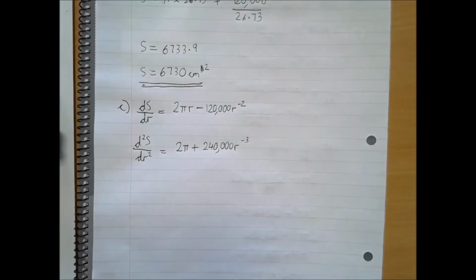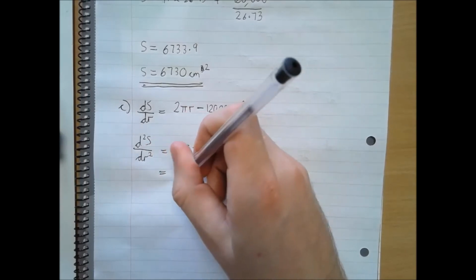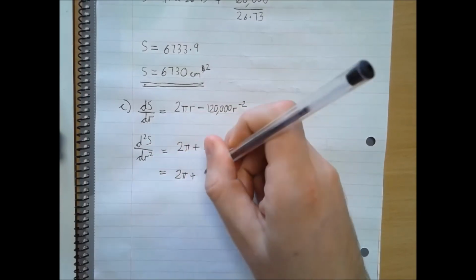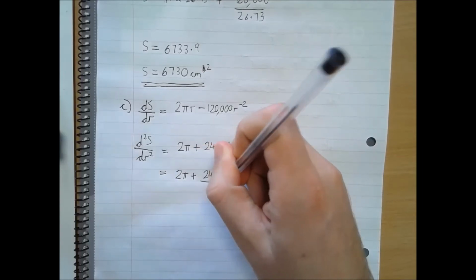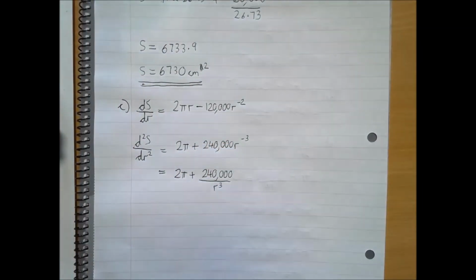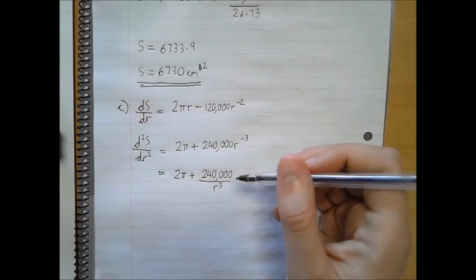Now, if we want to rewrite that a bit better, we can write it like that. The only time that this will become a minimum is if this is greater than 0 once we plug in our value. Now, we know r is 26.73, so we're going to plug this in.